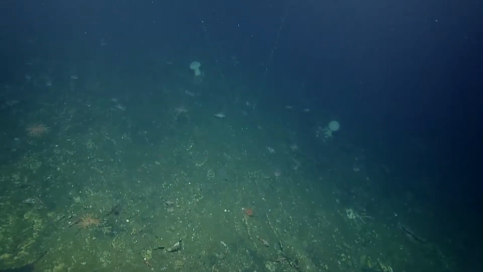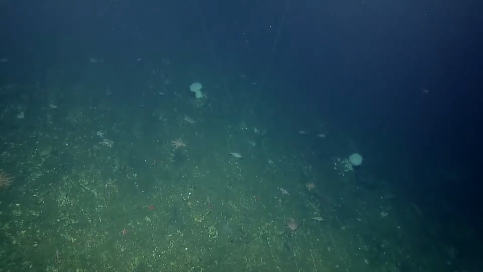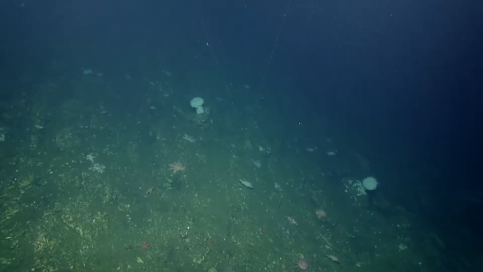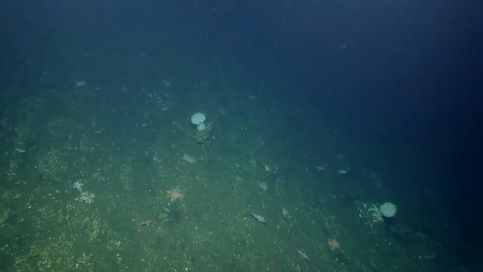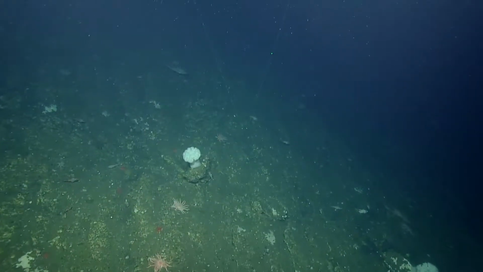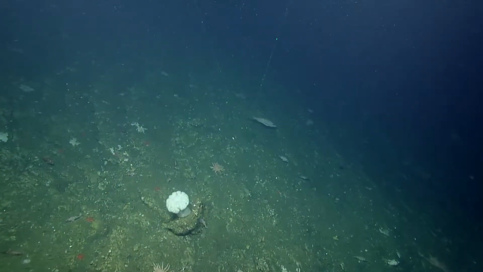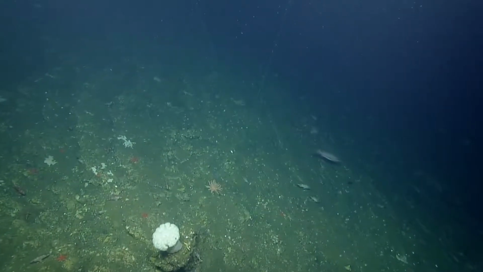Previously on this dive, we've been poking around, zooming in at things, just zigzagging along. So this is a way to take a straight line and have a nice view with a designated length and quantify all the organisms in that transect.